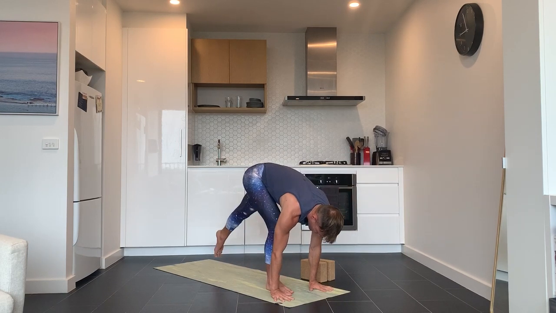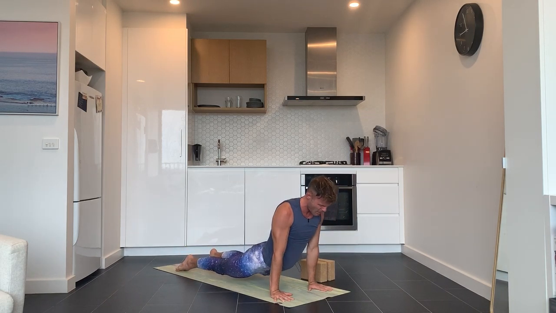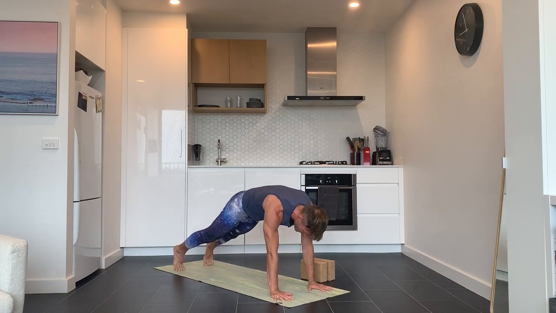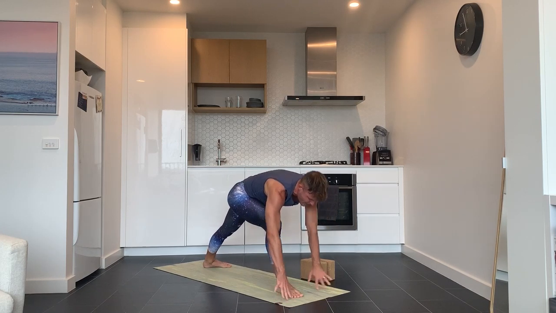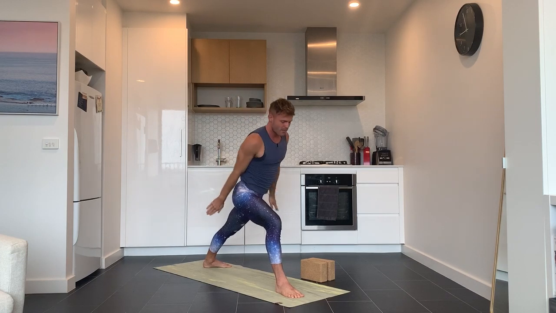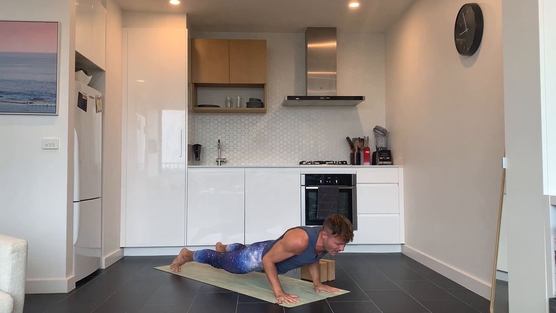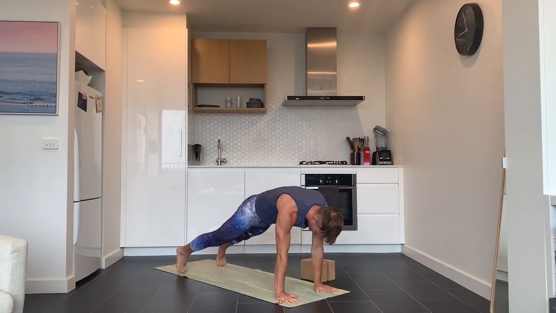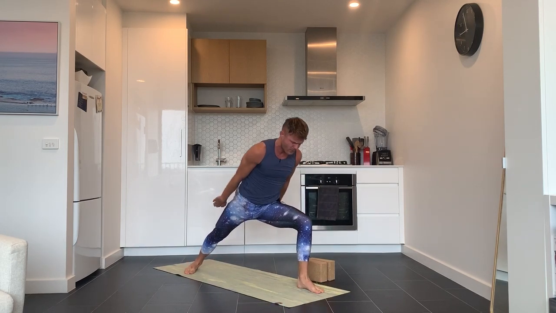Step or jump, chaturanga, exhale. Upward dog or cobra, inhale. Downward dog pose, exhale. Pivot the left heel, step the right foot forward. Inhale, warrior one breath. Exhale, hands come back down. Chaturanga. Inhale, upward dog or cobra. Exhale, downward facing dog. Pivot the right heel, left foot steps forward. Inhale, Virabhadrasana 1.